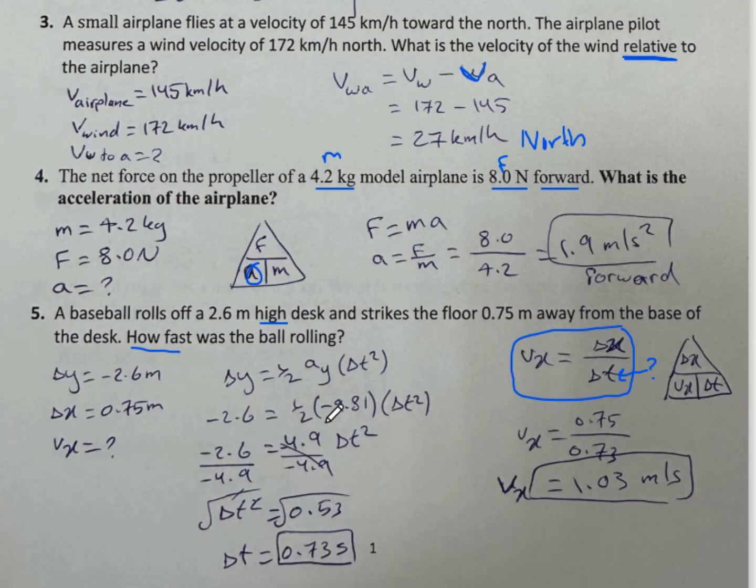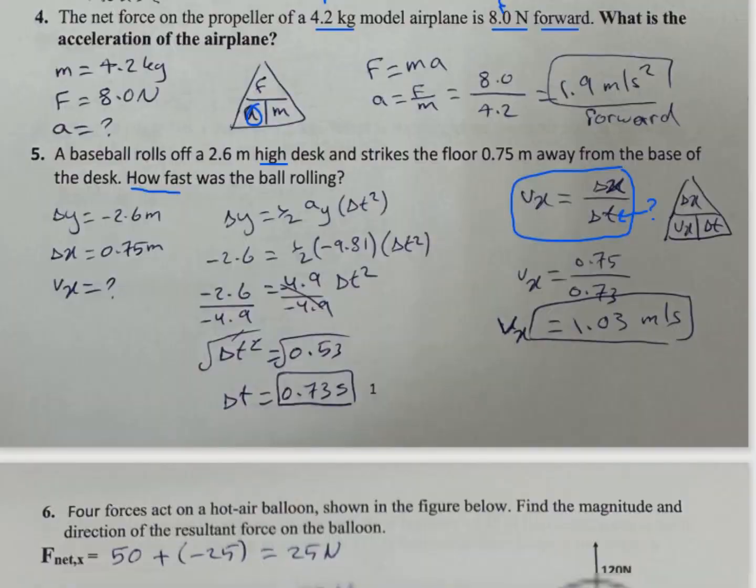You multiply half with the gravity, you will find negative 4.9, and then divide both sides by negative 4.9, and take the square root because it is delta t squared. I need only delta t, so it is 0.73. So you just substitute 0.75, which is delta x, over delta t, and then you find the number in meters per second because it is velocity.